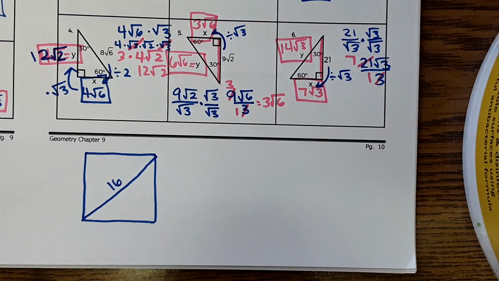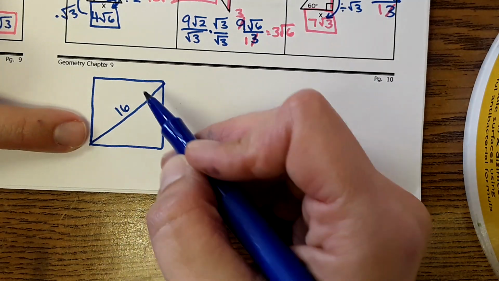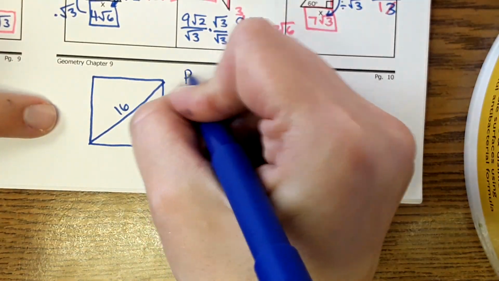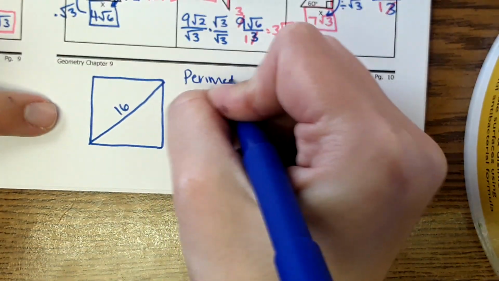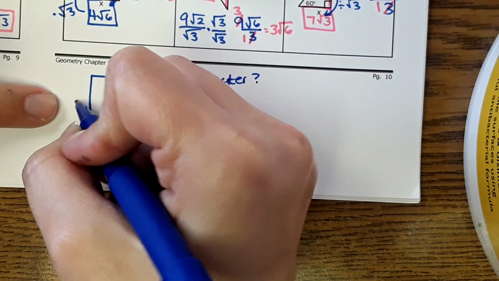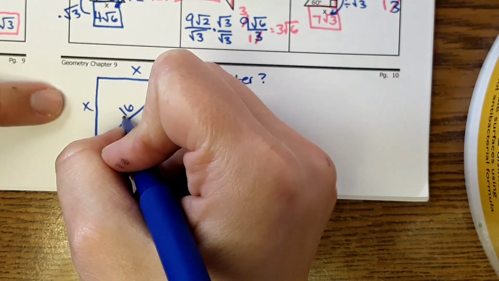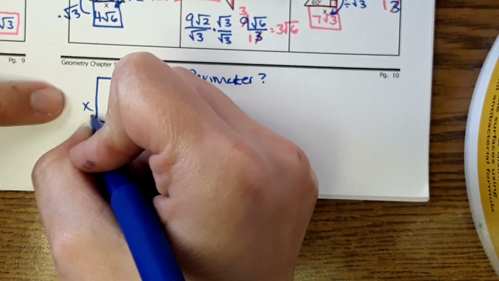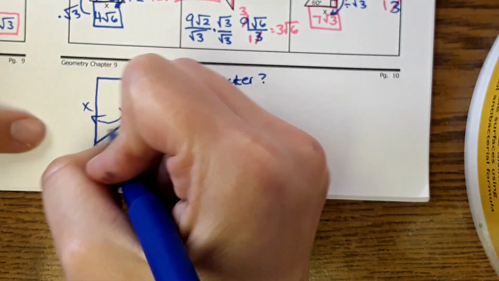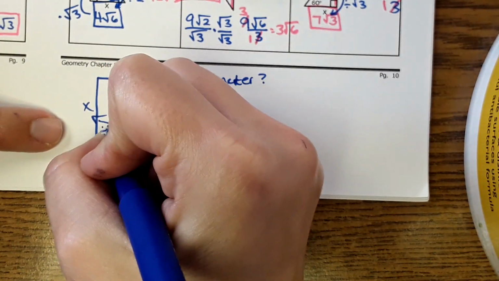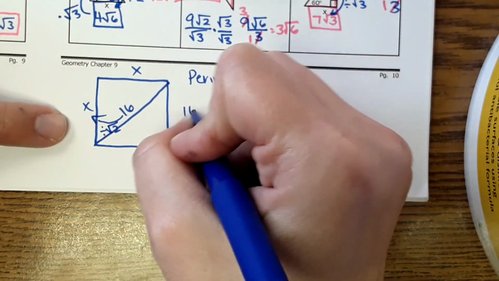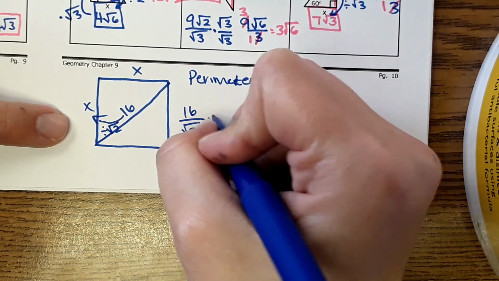Okay. So what I was saying is one of the problems on the homework, it gives you a square, it says the diagonal is 16, and then it wants to know the perimeter. So you would need to find the side length first, and then multiply that side length by 4. So to go from the hypotenuse to the side length, you would need to divide by square root of 2. So you do 16 over square root of 2.